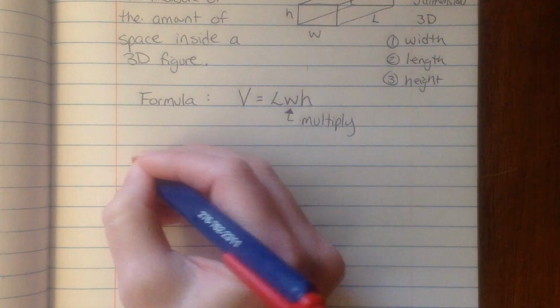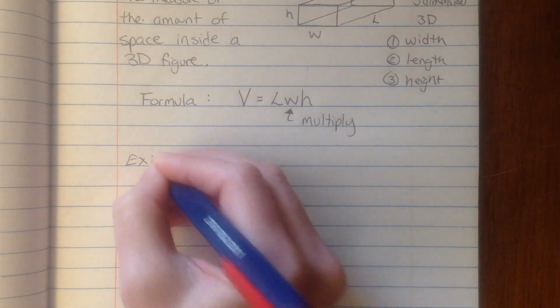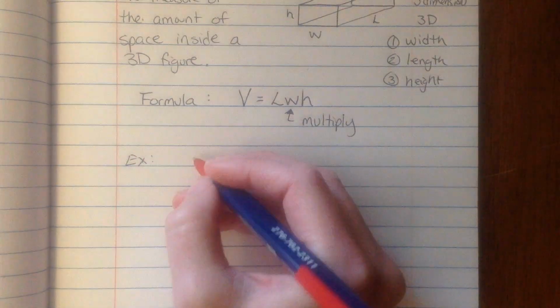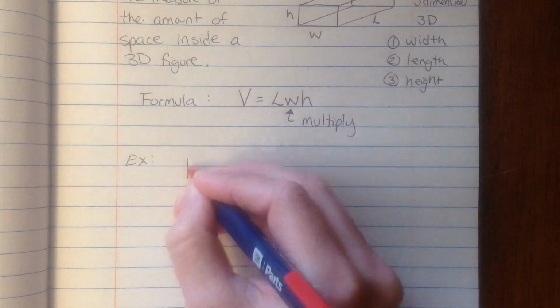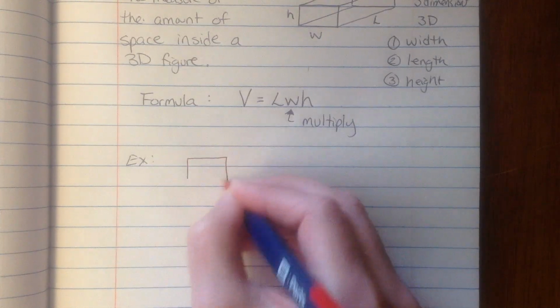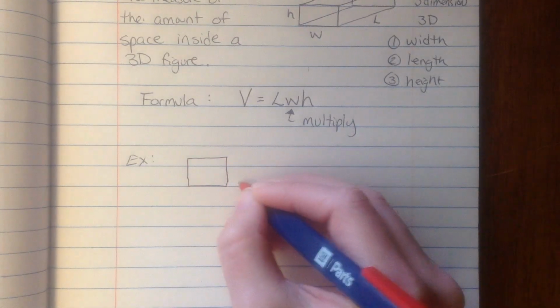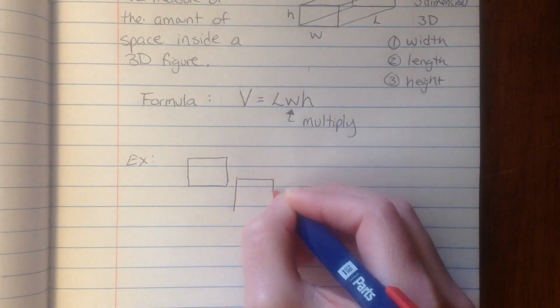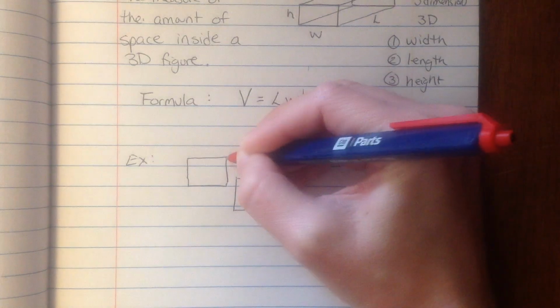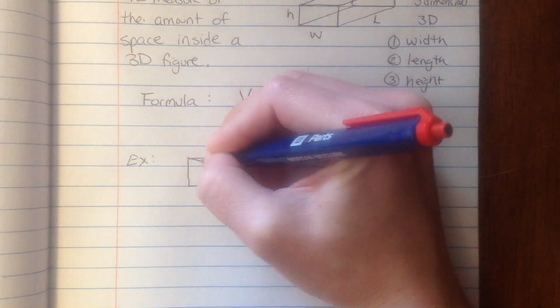So let's say example number 1. Let's say that you are given a box, and let me draw one here. So let's say it looks like this. And we'll connect that.